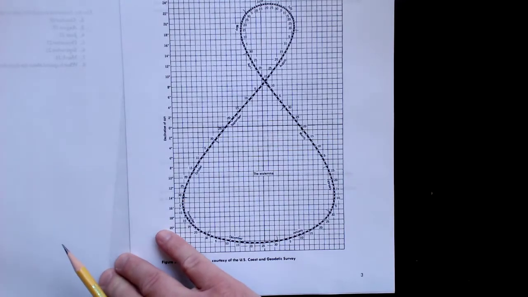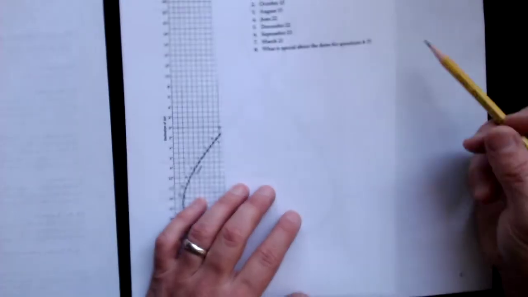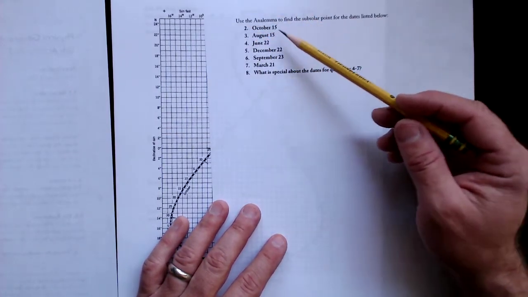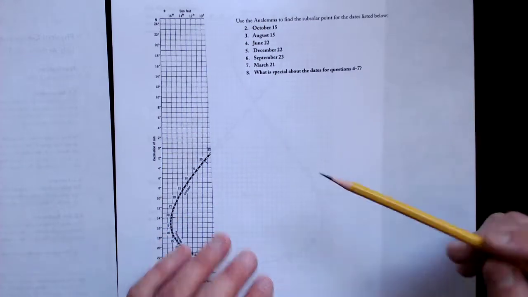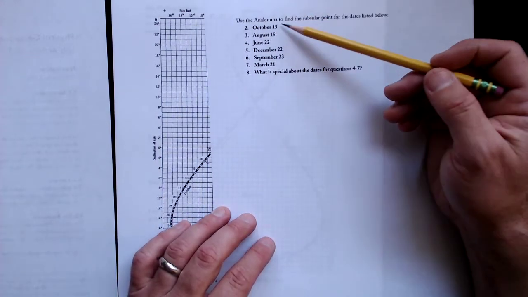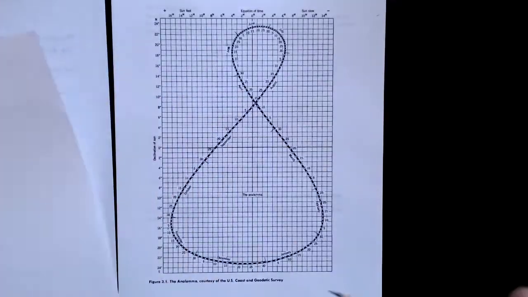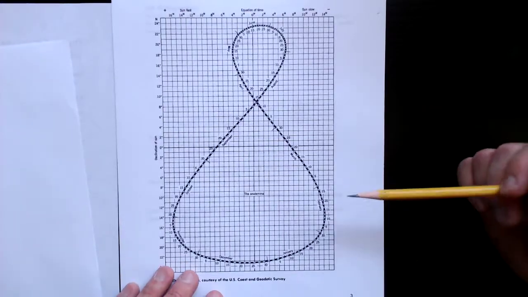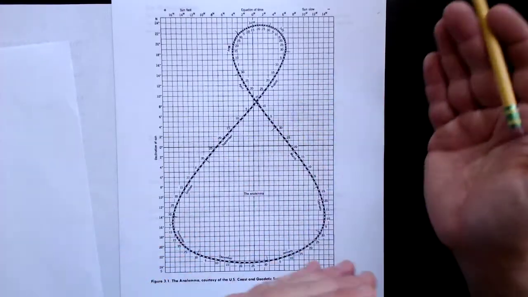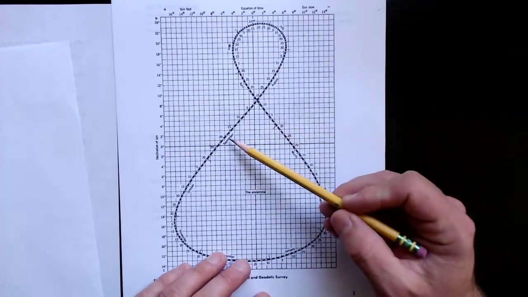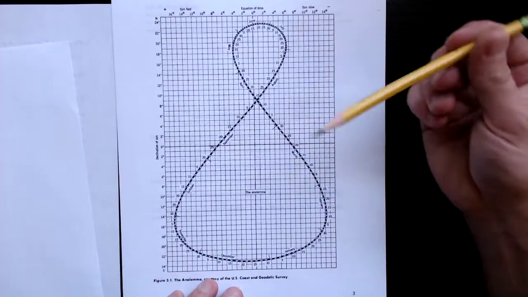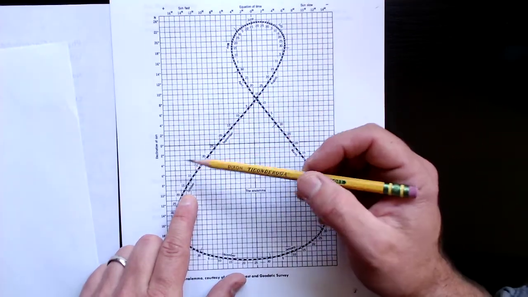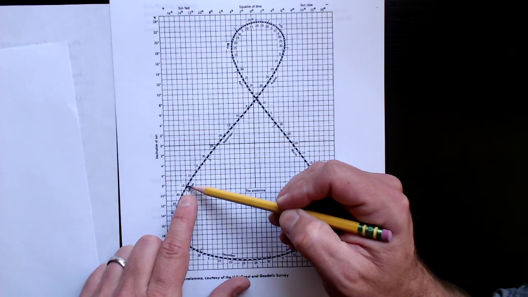The way we use it, if I go back here, on the preceding page: use the analemma to find the subsolar point for the dates listed below. It's real straightforward. Like October 15th, this first one, what you need to do is look around your figure eight, find October, and pay attention to the direction in which it's moving. So here's September, August is up here, so we're going this way throughout the year. Here's October, and the 15th is right here.